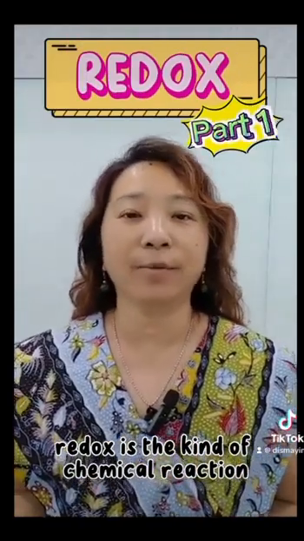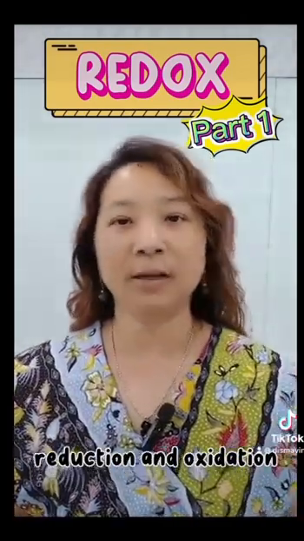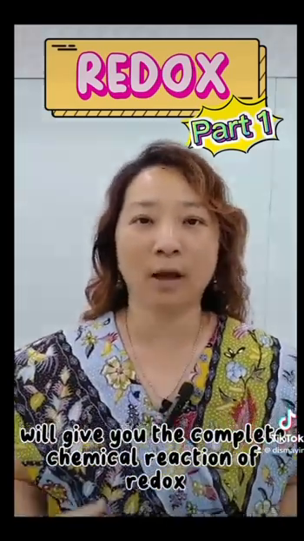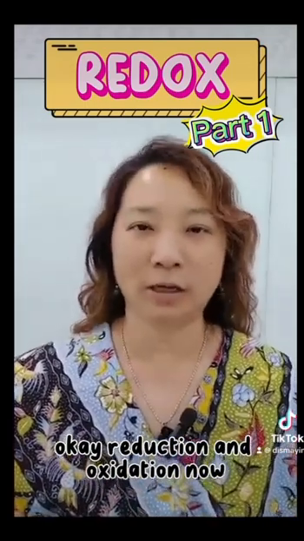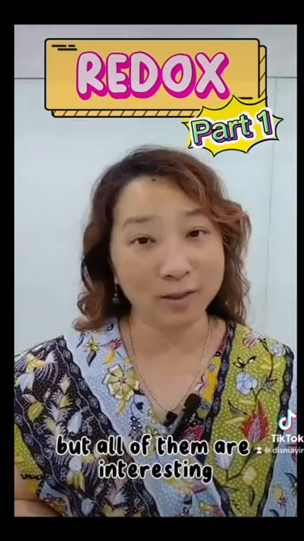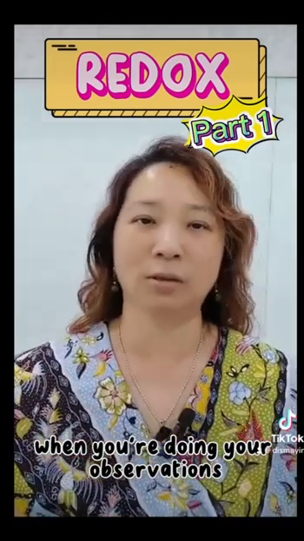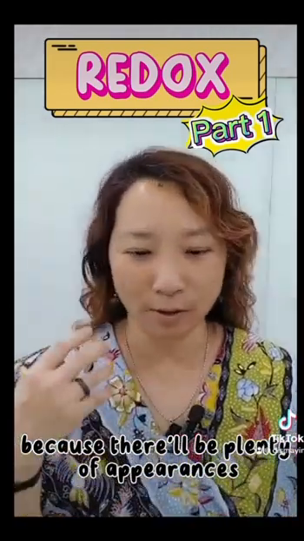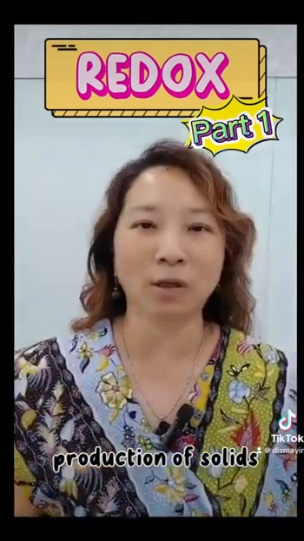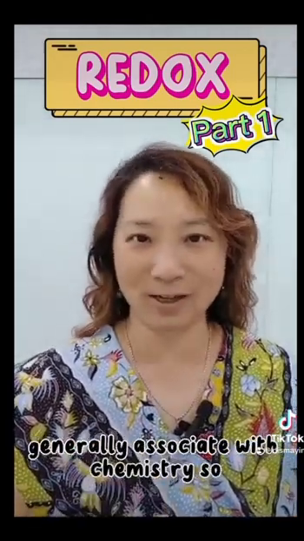This is the kind of chemical reaction that's made from two half processes, reduction and oxidation, which together will give you the complete chemical reaction of redox. Now, redox can be understood in a number of different ways. All of them are interesting, and mainly you have a lot of things to watch out for when you're doing your observations, because there'll be plenty of appearances of color changes, production of gases, production of solids. So all in all, redox is the stuff that we actually generally associate with chemistry.